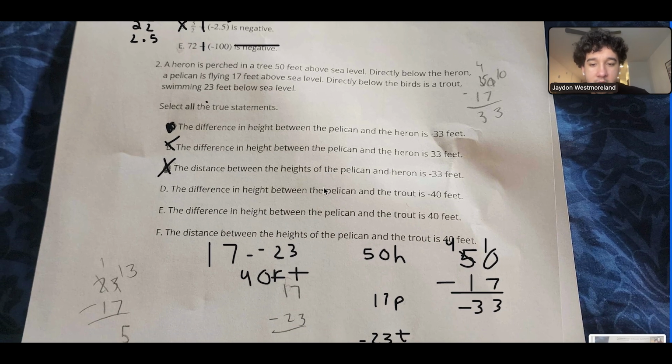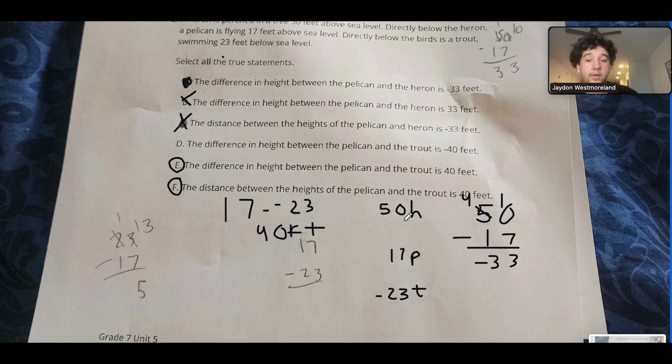All right, the difference in height between the pelican and the trout is 40 feet, so I would choose E here. And the distance between the heights of the pelican and trout is 40 feet. I would also choose F here, right? That is correct. 40 feet here.